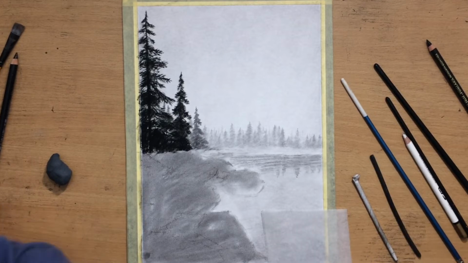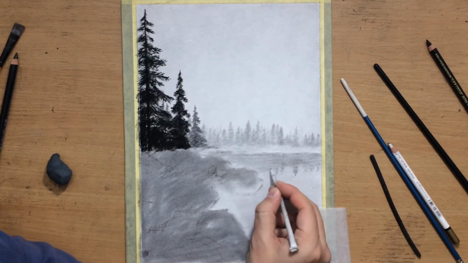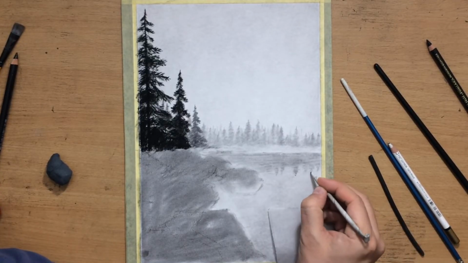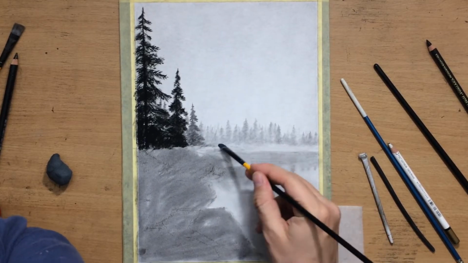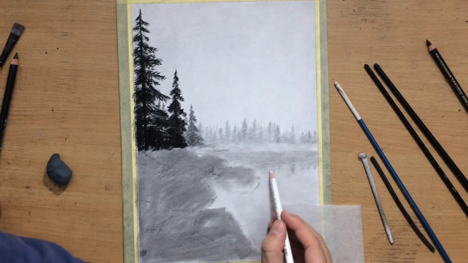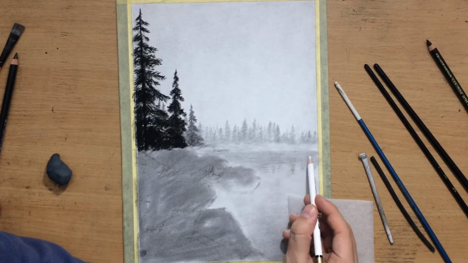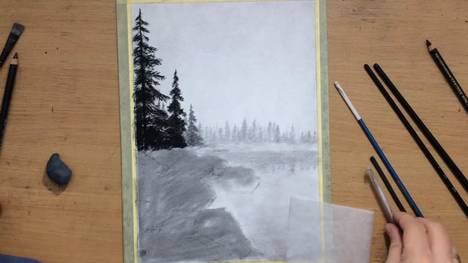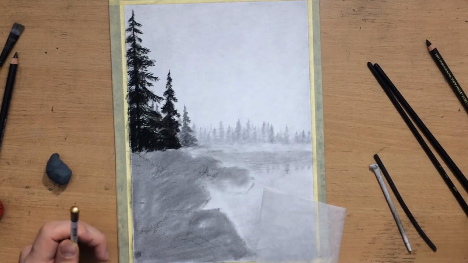And I normally recommend that whatever charcoal drawings you're drawing, you should probably use a combination of charcoal pencils and vine charcoal in most cases. Sometimes you can just use one or the other, but in most cases it's a good idea to try to combine them. So I drew some reflections here. I'm not sure how good they look. I may fix them a little bit.